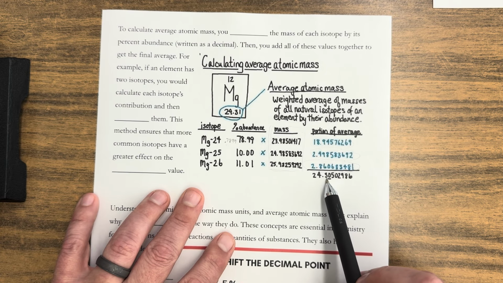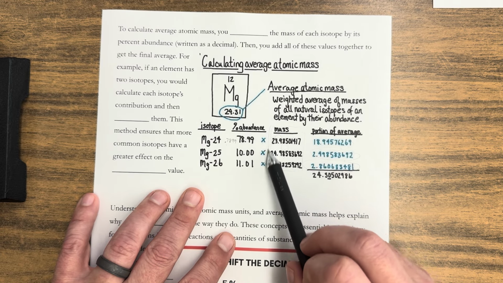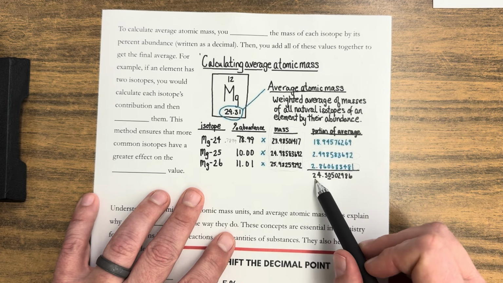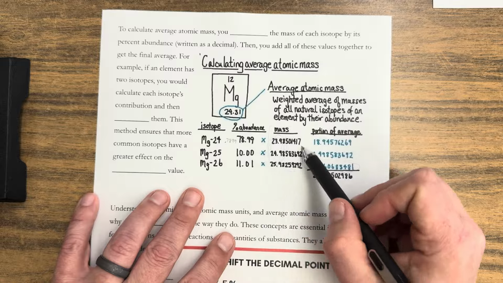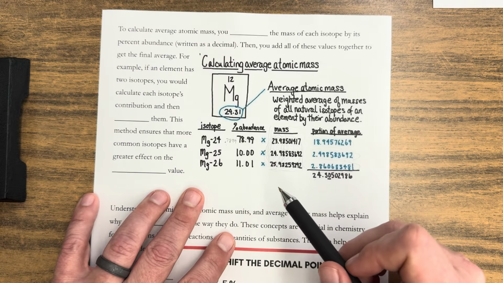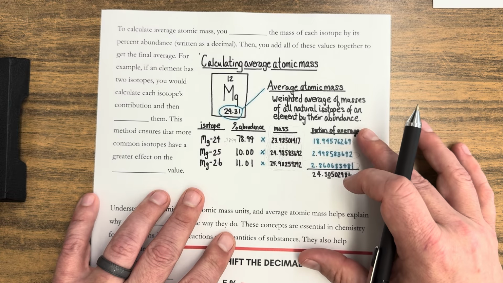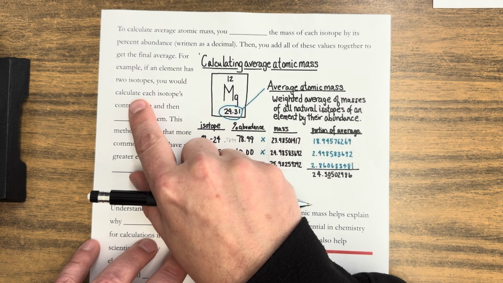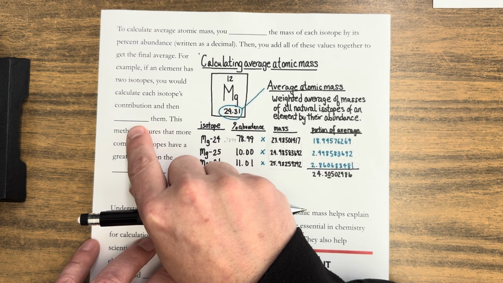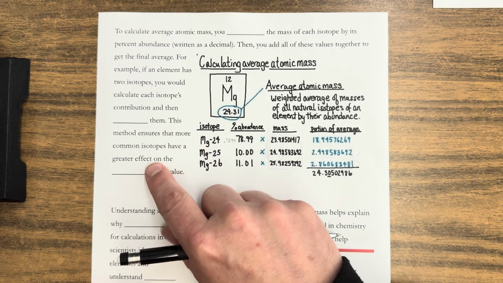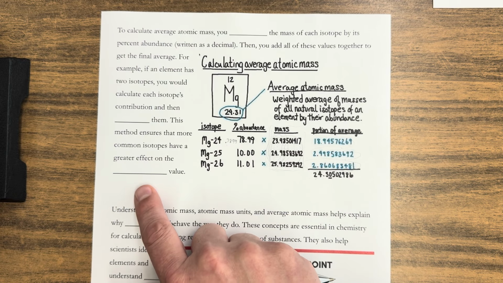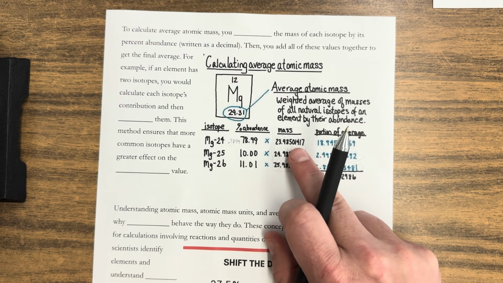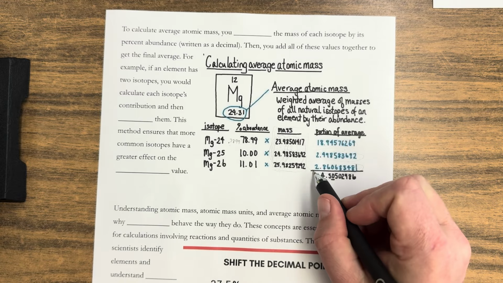And you get 24.305. You can see it should be very close to these numbers here, probably in between somewhere, right? If you got this number was 138, that would not make any sense. It needs to be close to the masses given, somewhere in the middle. For example, if an element has 2 isotopes, you would calculate each isotope's contribution and then sum them. This method ensures that more common isotopes have a greater effect on the final value. Like this Mg24 being 80% has the biggest effect on our final value down here.